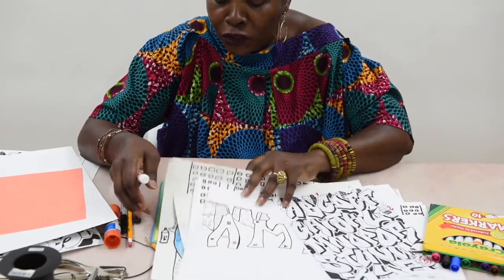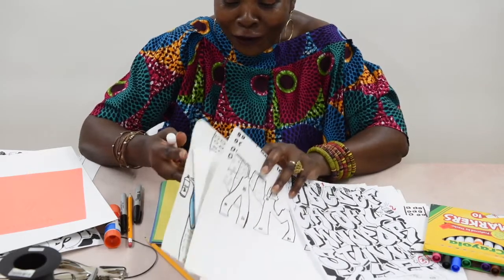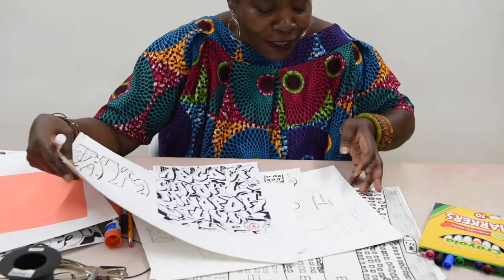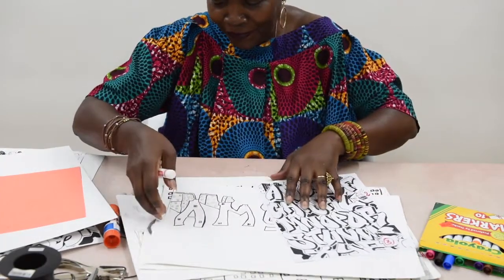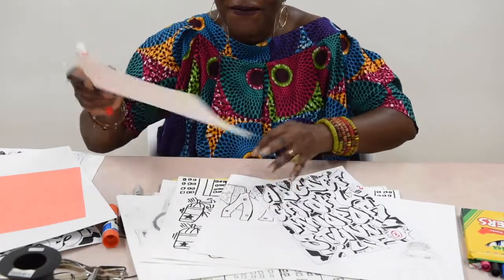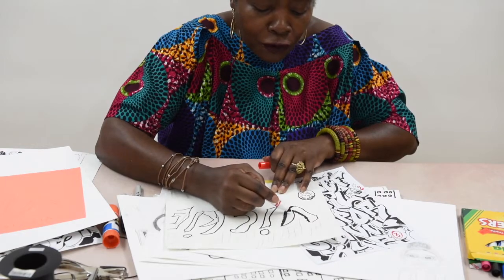I'm just going to color because I want to give back to my students what they did, so I don't color for them. But I have mine somewhere. Vicky, where are you? I have mine here, so I'm going to play with it.